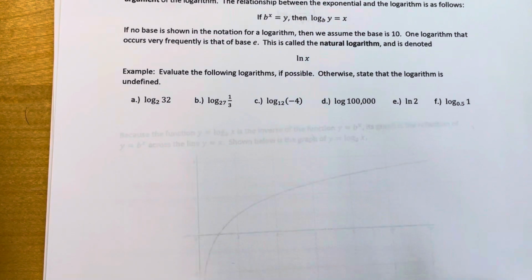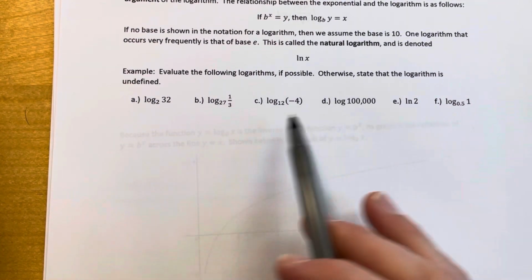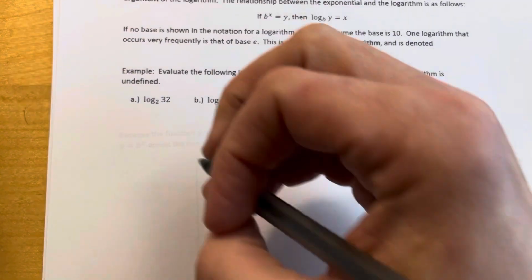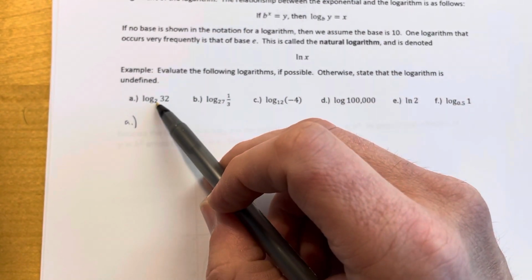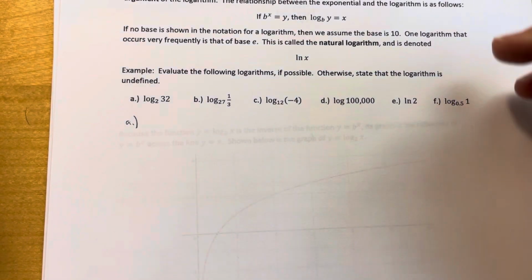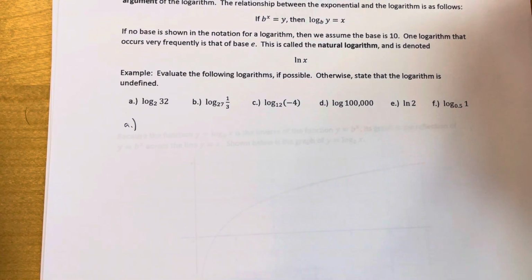Okay, let's go through this example here, and then I'm going to stop this video and we'll wrap things up in the next one. So here I want to evaluate a few different logarithms. For part A, we're asked to evaluate log base 2 of 32. Now, you can use calculators and things to solve these. In fact, one of these problems will require a calculator, but the rest of them actually don't.